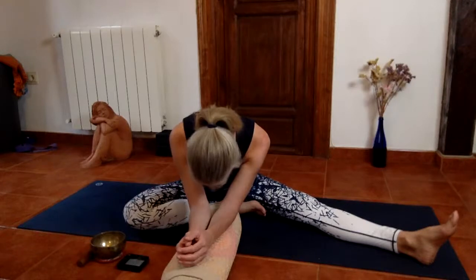So as you come forward, remember not to be aggressive as you enter into the pose. Because remember, this is not the other types of yoga where we stay for a shorter period of time and we need to engage the muscles to protect the joints.